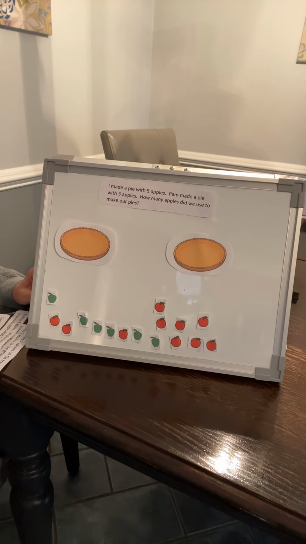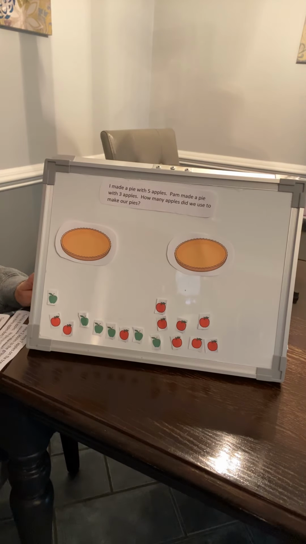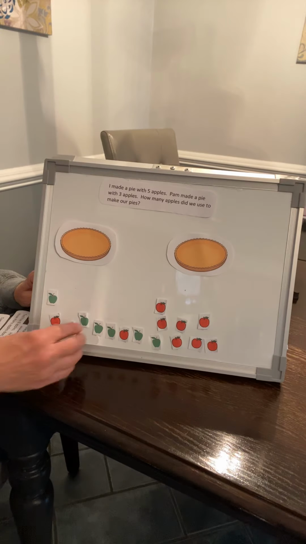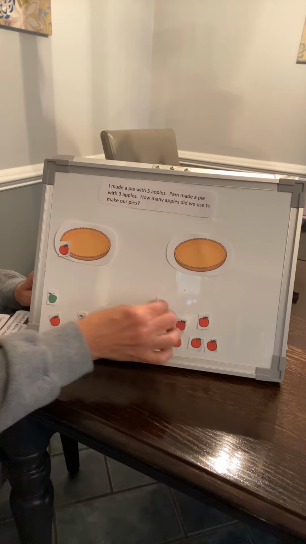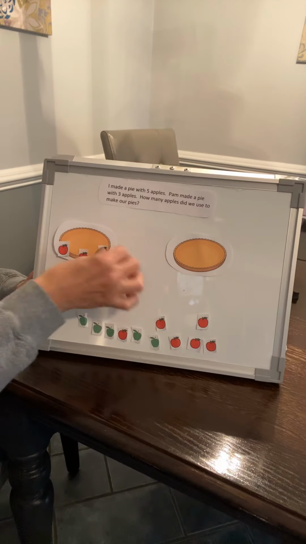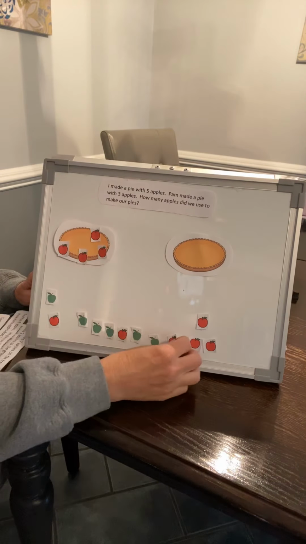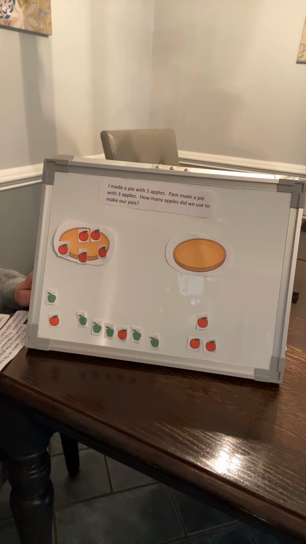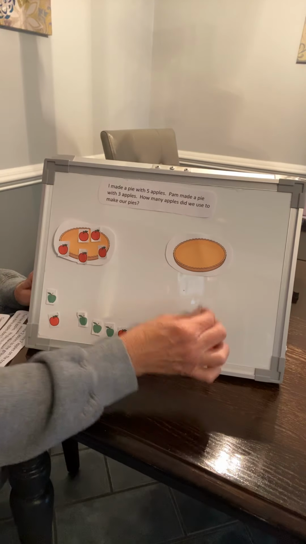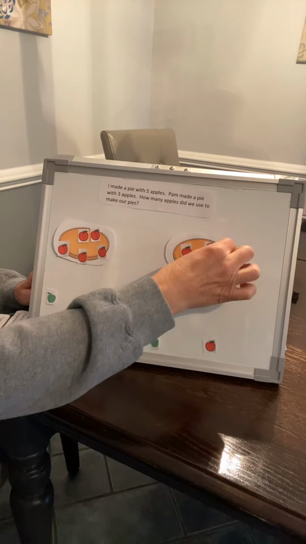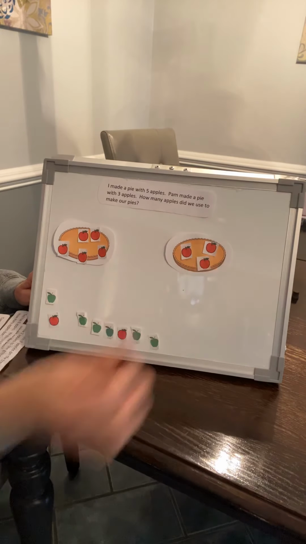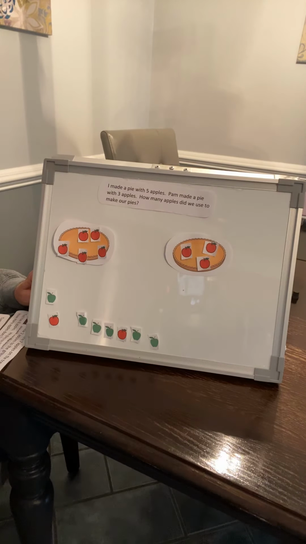All right, so let's go back to the beginning. I made a pie with 5 apples. Can you count with me? Let's put 5 apples in the first pie. Count with me. 1, 2, 3, 4, 5. Pam made a pie with 3 apples. 1, 2, 3. How many apples did we use to make our pies?